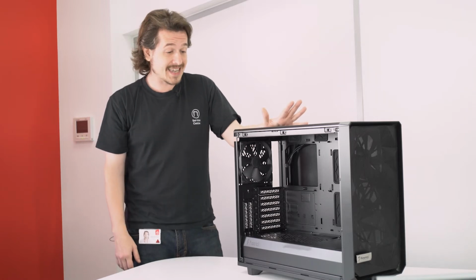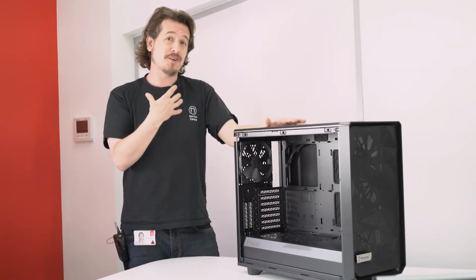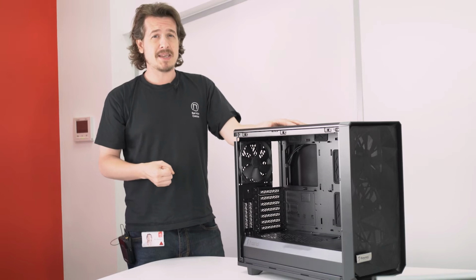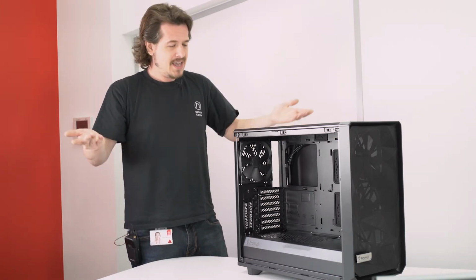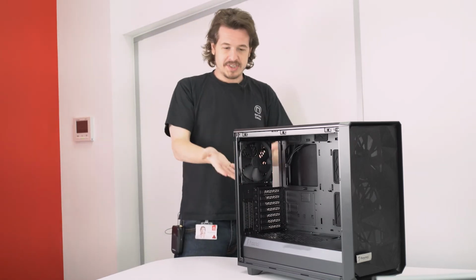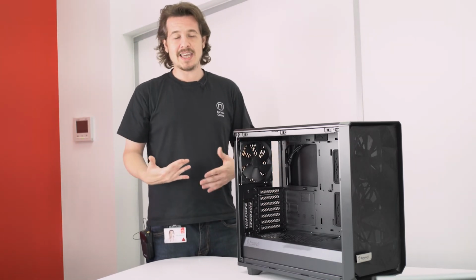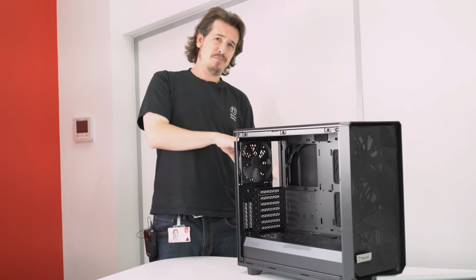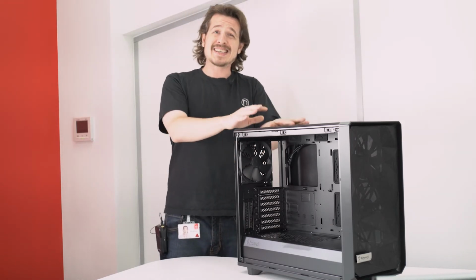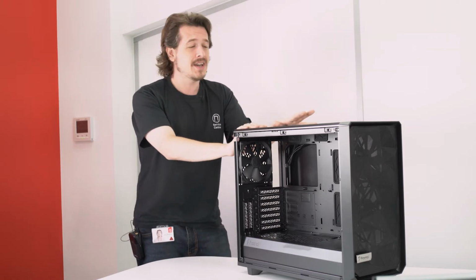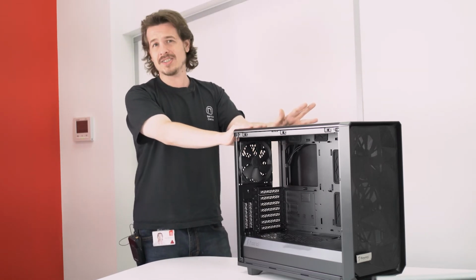The last thing I'll really say about airflow is I'm a big fan of positive pressure. That means that you've got more air being put in the case than can get out. Because if it gets to like too much air, you've got holes and gaps in the side, the air will naturally leave. But if you have negative pressure, more air leaving than coming into the case, the computer case kind of acts like a vacuum cleaner.